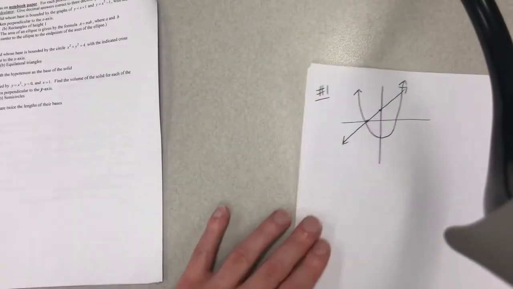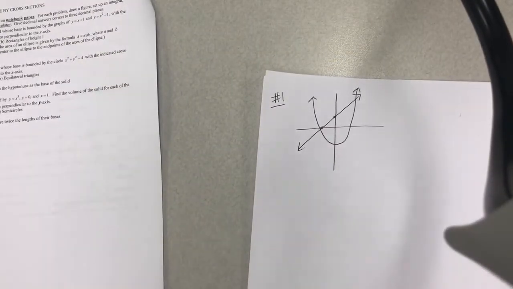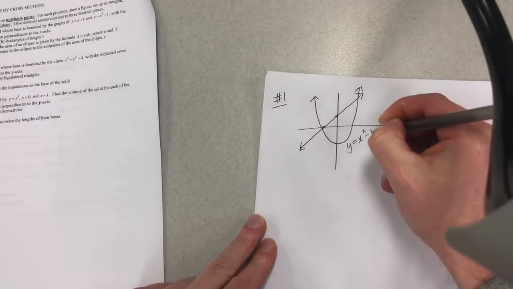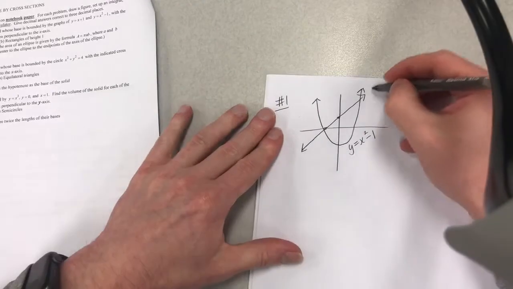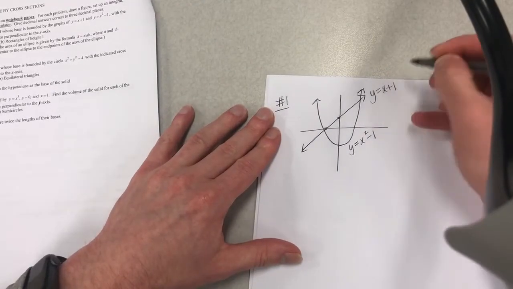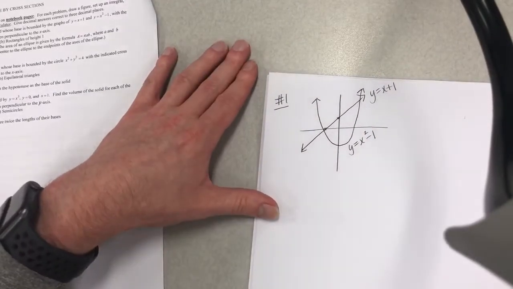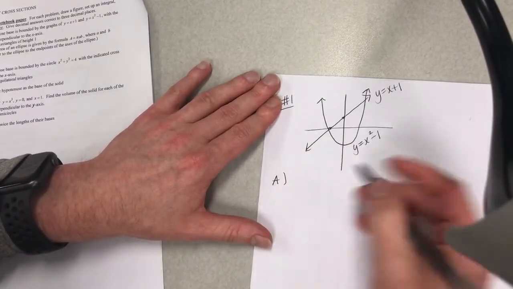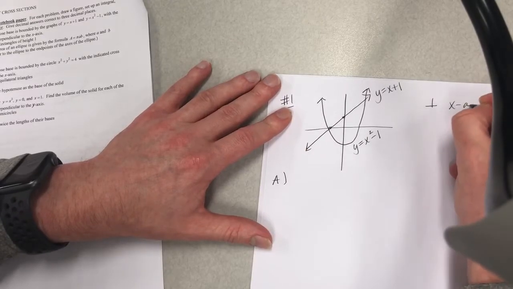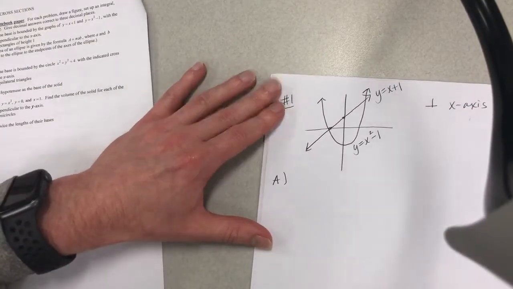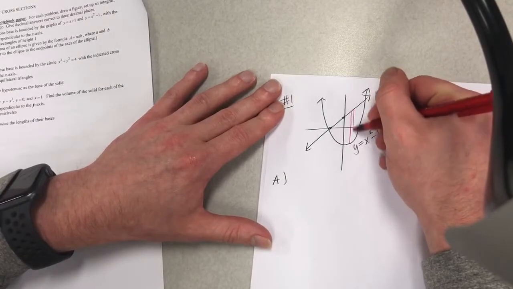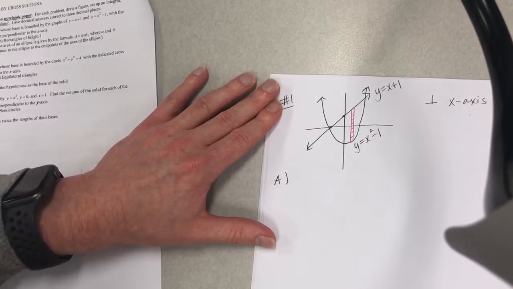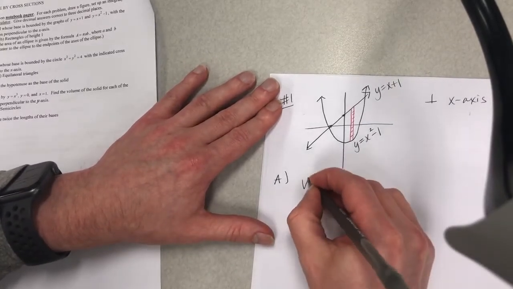So number 1, it says that we're doing y is equal to x squared minus 1, which is this parabola right here, and y is equal to x plus 1. Now, for part A, it says we're perpendicular to the x-axis for all of them. Okay, so perpendicular to x-axis. So our ladders would be like this, right? And for part A, it says we're going to find the volume using squares as the cross sections.